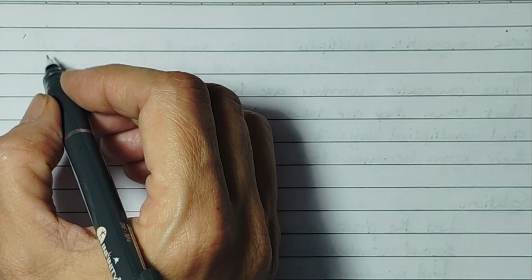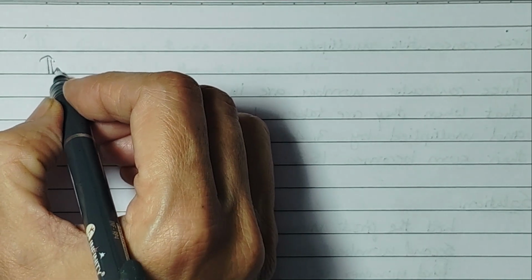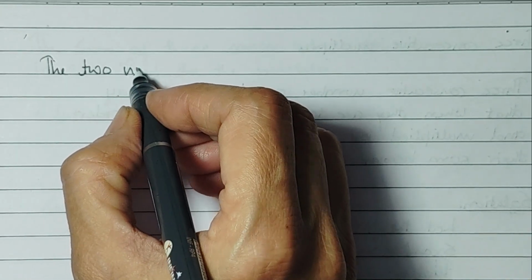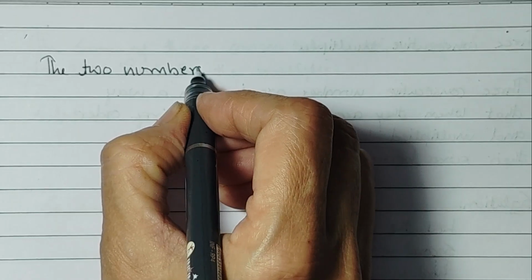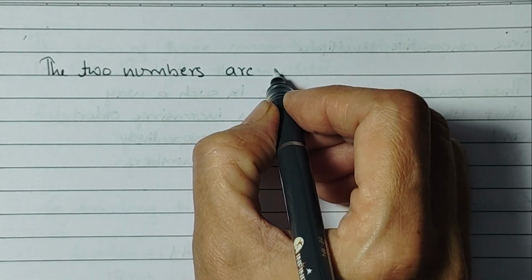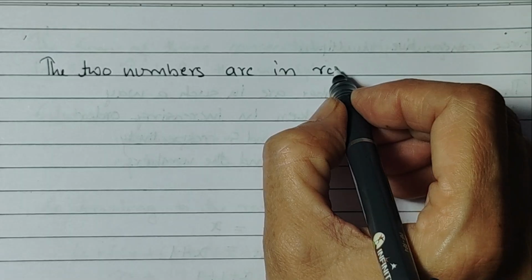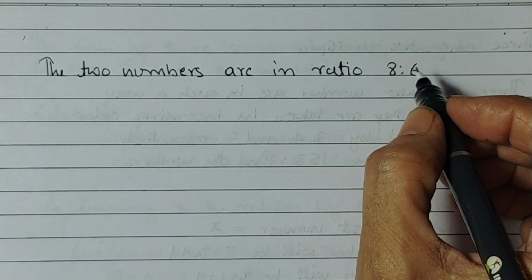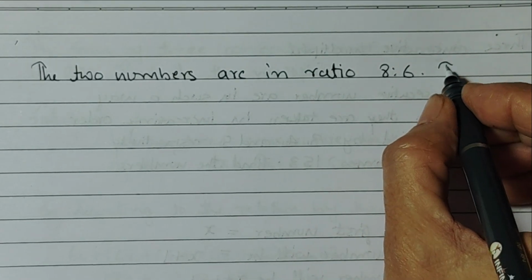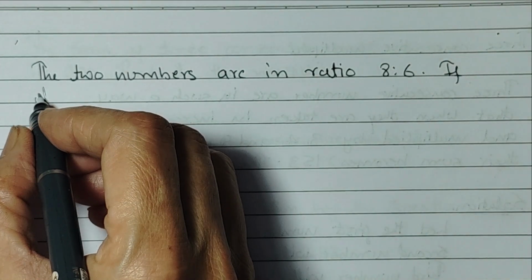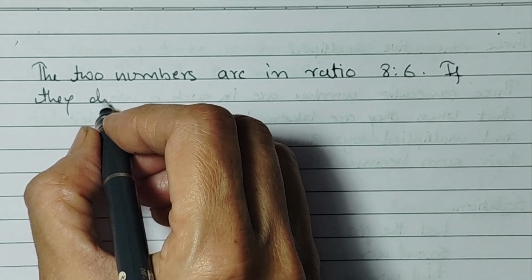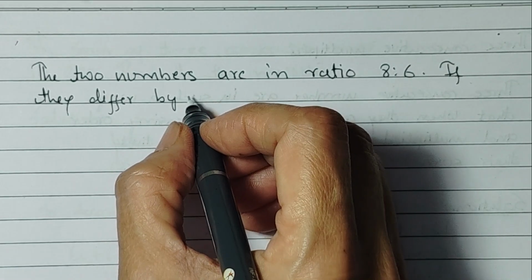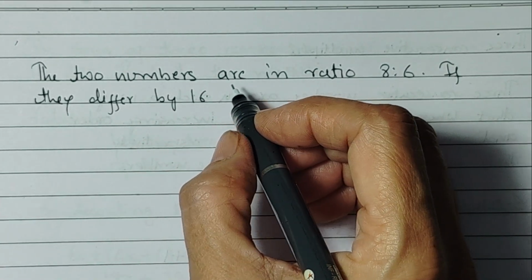The two numbers are in ratio 8 to 6, if they differ by 16. Find the numbers.